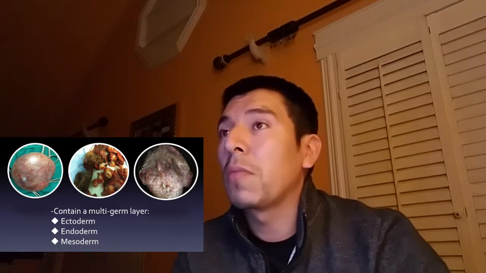So it is a monstrous growth. It was first described as that due to the contents inside of it, as you can see in this picture. In this picture you have a whole dermoid cyst that was removed. Once they take that lining off, this is what it looks like, and this is the contents inside of it. So that's why it's called monstrous growth.